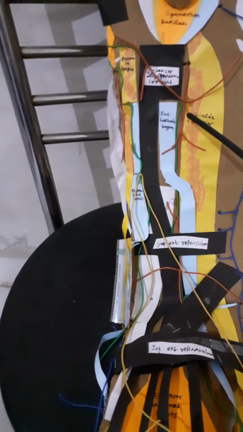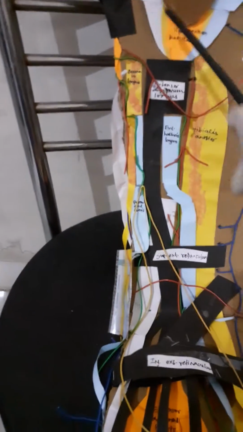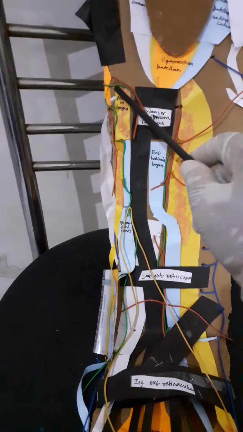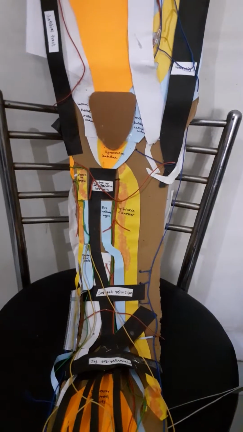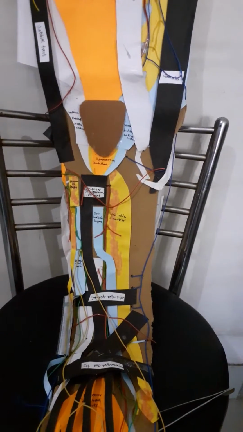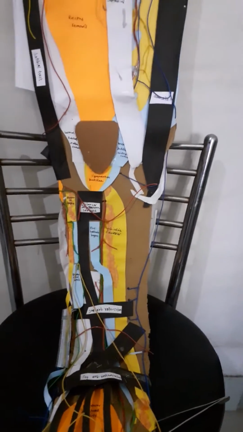And now the nerve is the deep peroneal nerve. The deep peroneal nerve is a branch of the common peroneal nerve. The common peroneal nerve is a branch of the sciatic nerve. We all know the sciatic nerve.